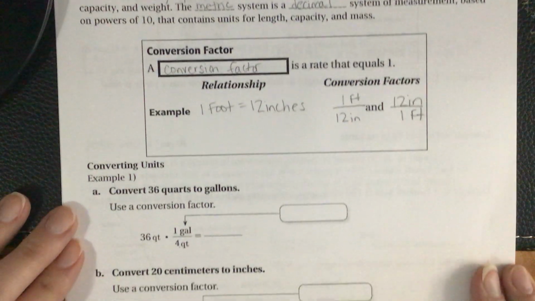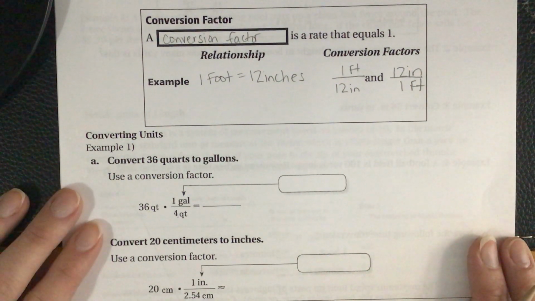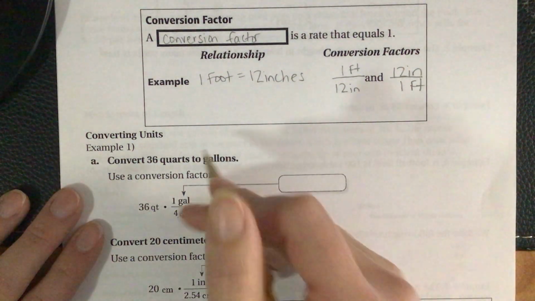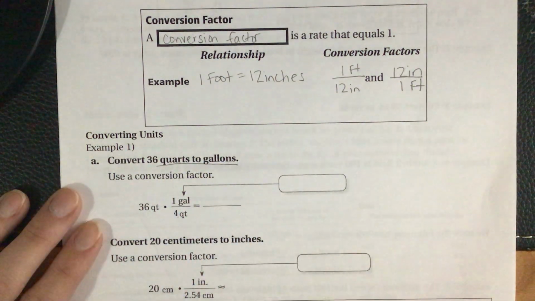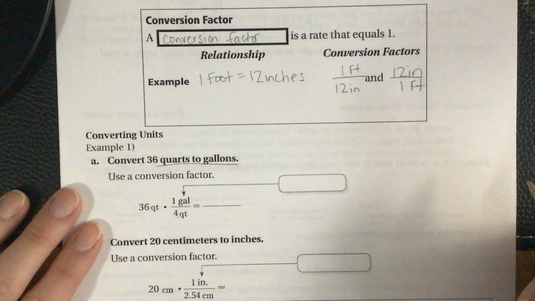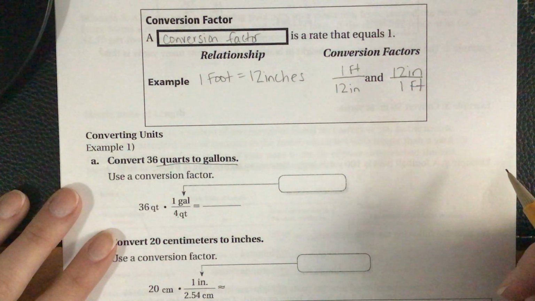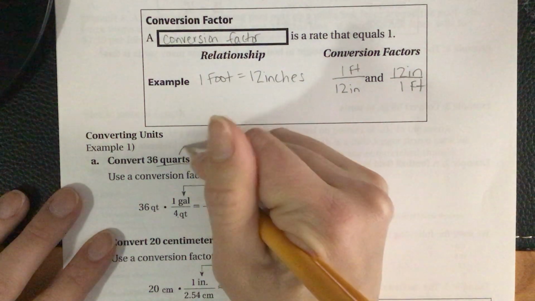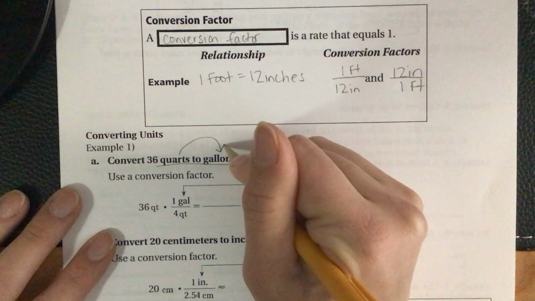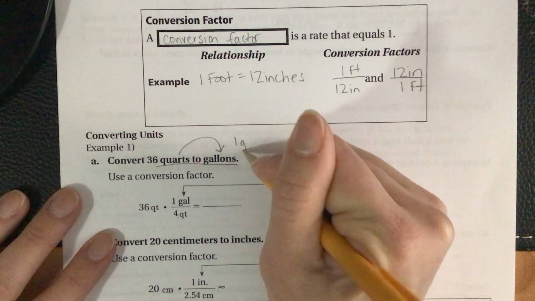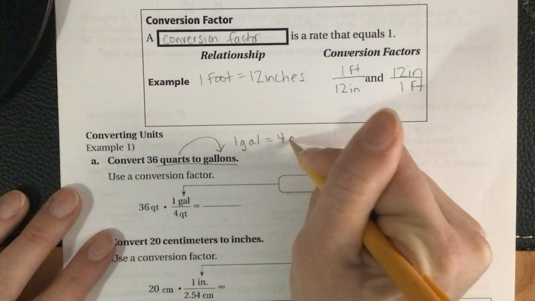Let's try converting a couple of units. I have 36 quarts and I want to convert it to gallons. 36 quarts to gallons, we need to know the conversion. So to get from quarts to gallons, you would need to know that for every 1 gallon, it has 4 quarts.